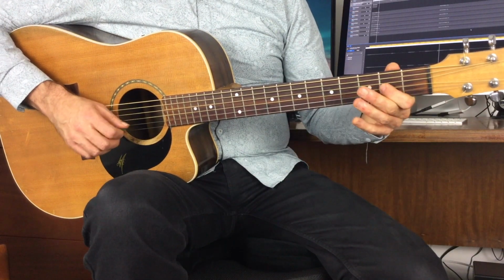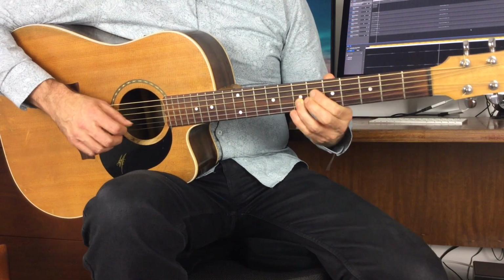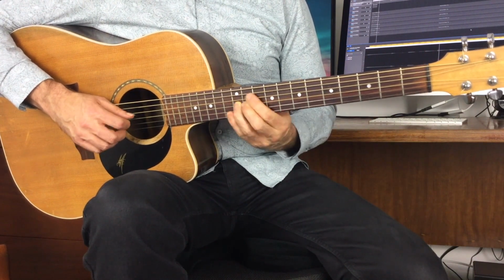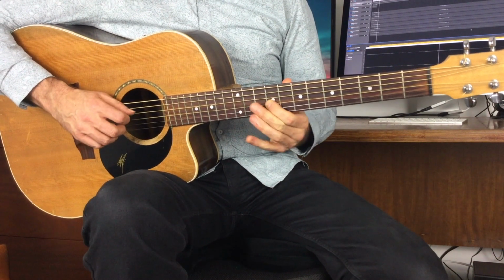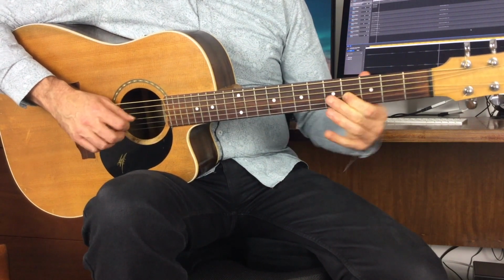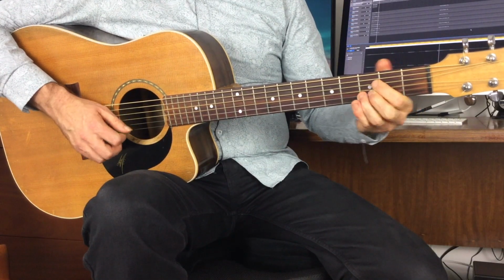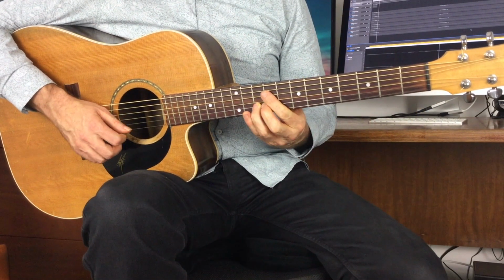So, if I start, let's say, just on a single string here to explain the mode a little bit, it's often a good way to do it because you can see how things relate on a single string, and it's very simple to play, which is good. So if I play an open G, then an A, then a B, then a C, then a D, an E, F, G, F, E, D, C, B, A, G. That is G Mixolydian. If I started on a C note here and played the same notes but started on C, you're hearing C major, totally different sound.